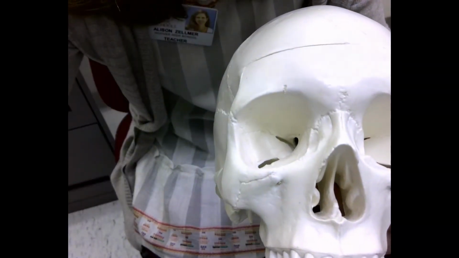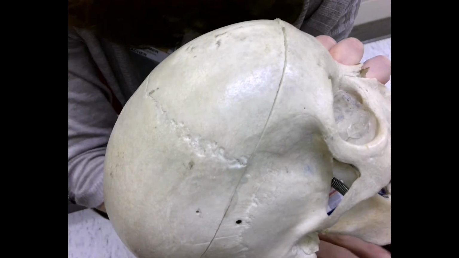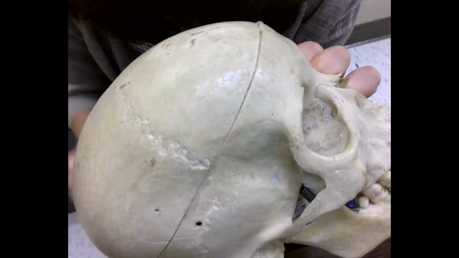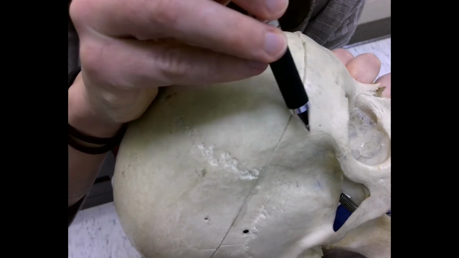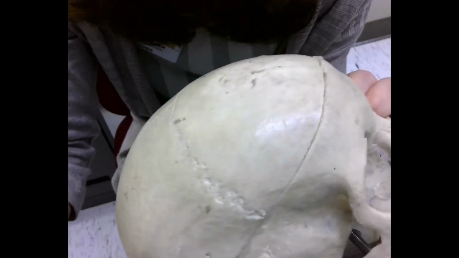Let me switch again. Right, next, I don't know how well you can see this and how good of a job I'm going to do at keeping it in the frame here, but there's a bone. Oh my gosh, can't get the pen in the right direction. Hang on.